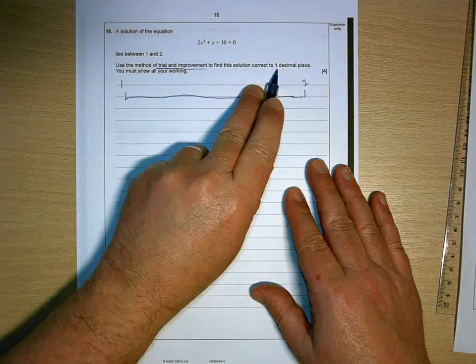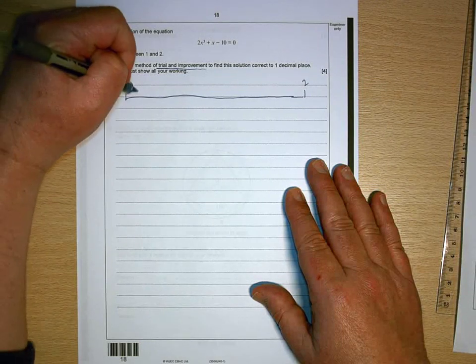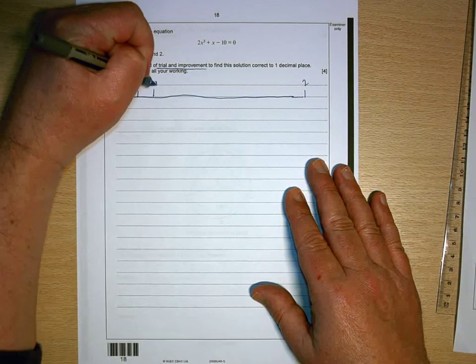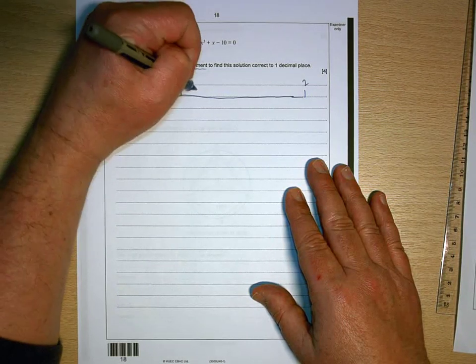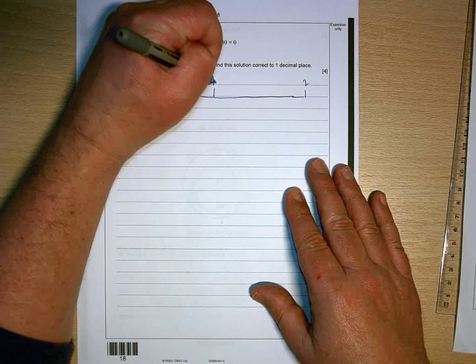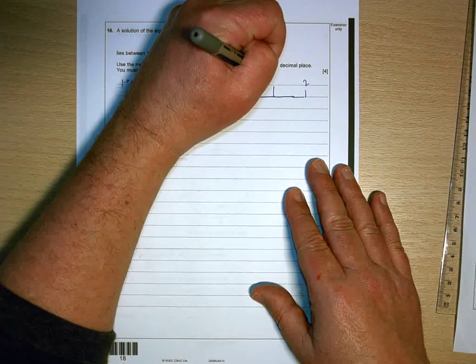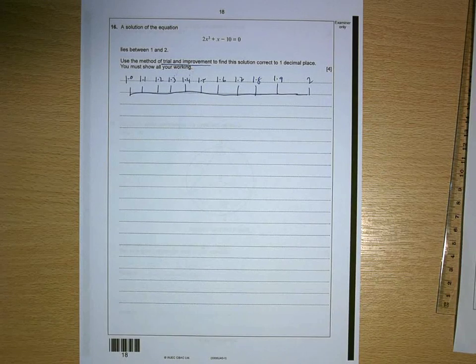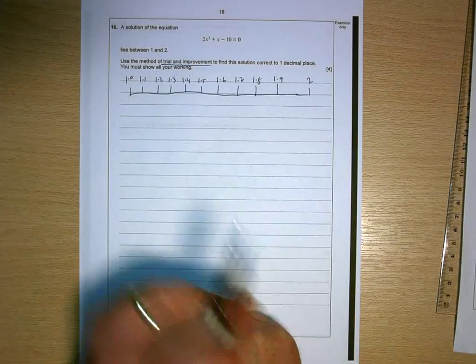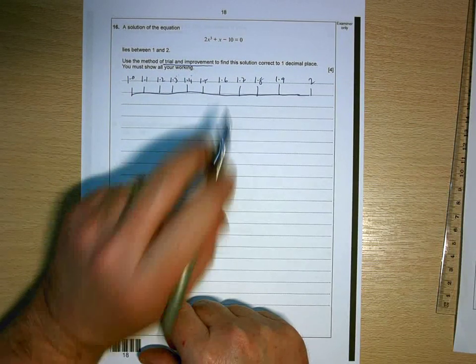And we're going to be counting up in 1 decimal places. So your answer is either going to be 1, 1.1, 1.2, 1.3, 1.4, 1.5, 1.6, 1.7, 1.8, 1.9 or 2. One of those is going to be our answer. We've got to decide which one. We want to eliminate as many as we can as quickly as we can. So the best place to start is 1.5.